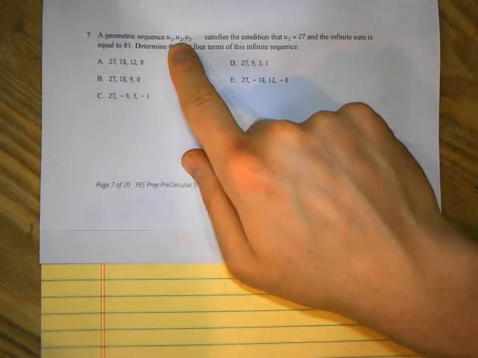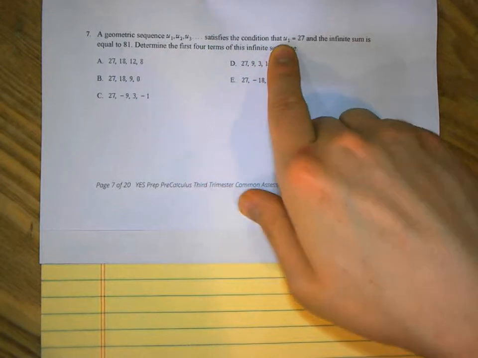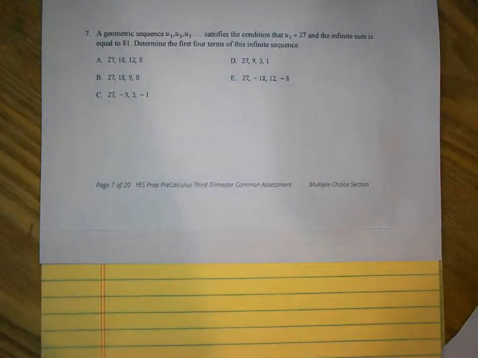It's a topic that we didn't cover super well, so it'll be important to go over it again for the common assessment. This is number 7 from last year's common assessment, and I just want to talk this problem through with you. It says that the geometric sequence u sub 1, u sub 2, u sub 3 satisfies the condition that u sub 1 equals 27, that the infinite sum is equal to 81. So can we determine the first four terms of this infinite sequence?